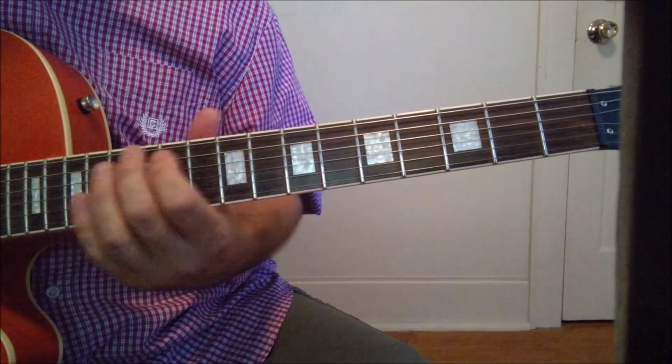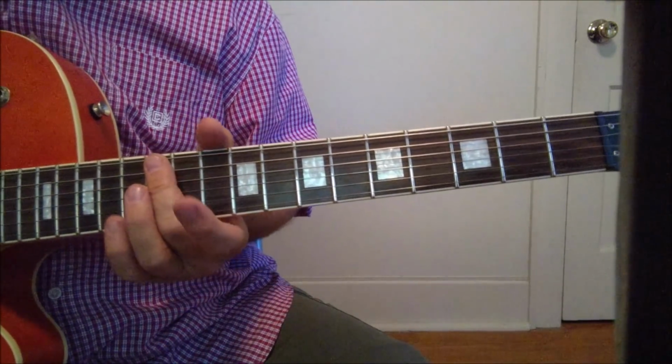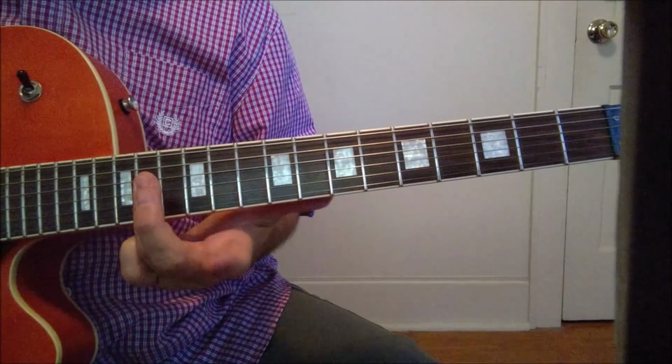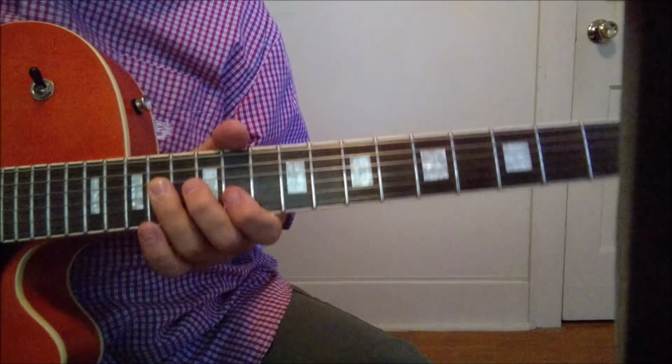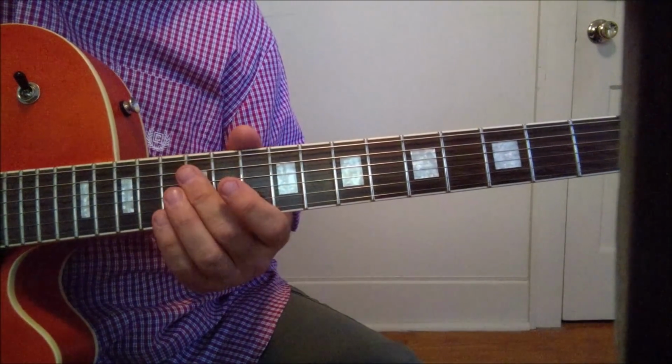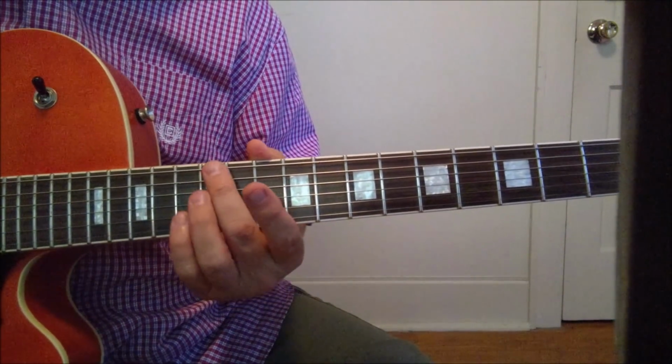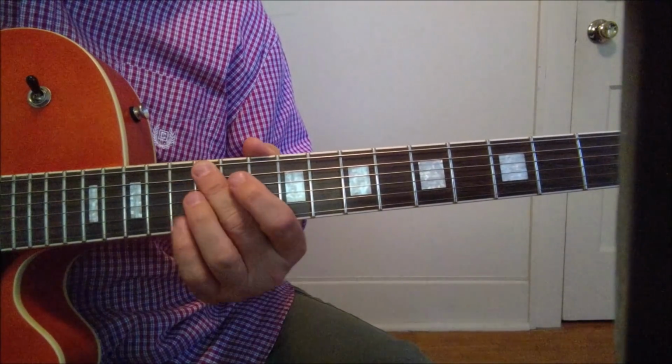Okay, the next one we're going to do is starting on E. All right, so we can do it up here. We're going to be outlining the A shape. Okay, this is one of my favorite positions. It's an easy position to play. So check it out. This is the next mode, the 4th mode.